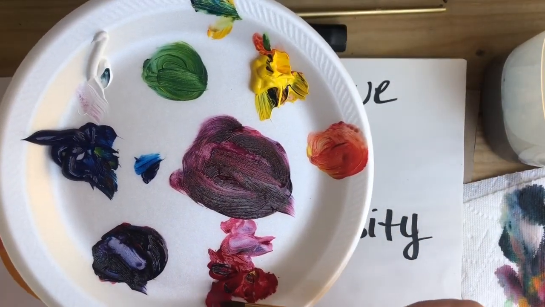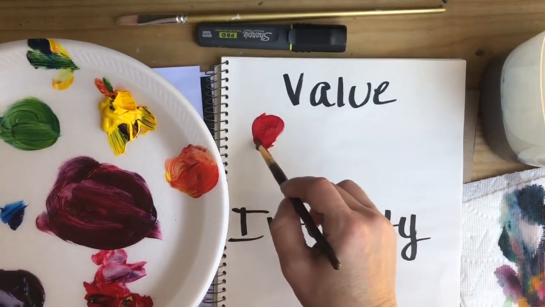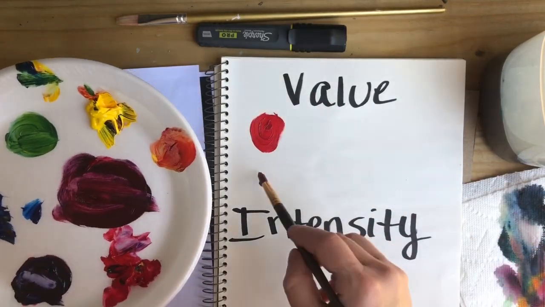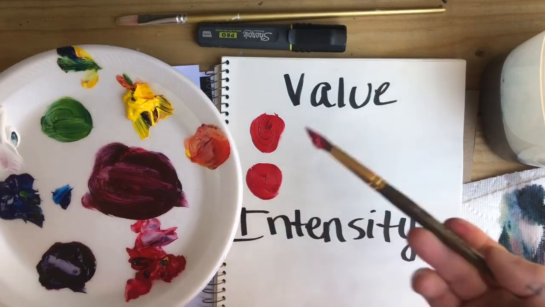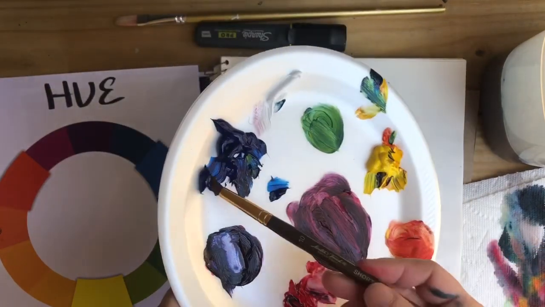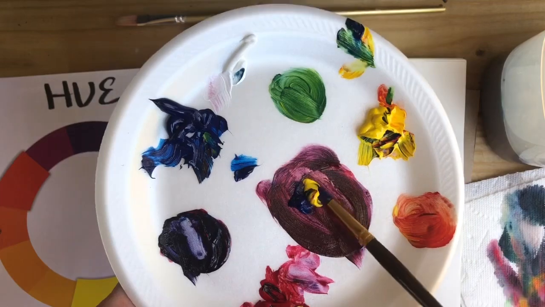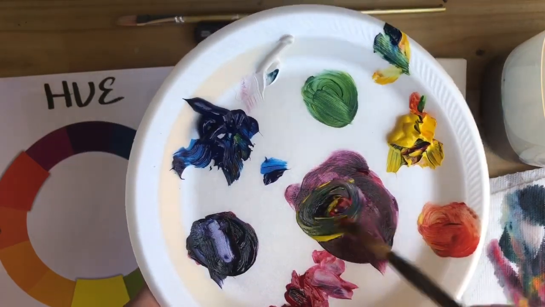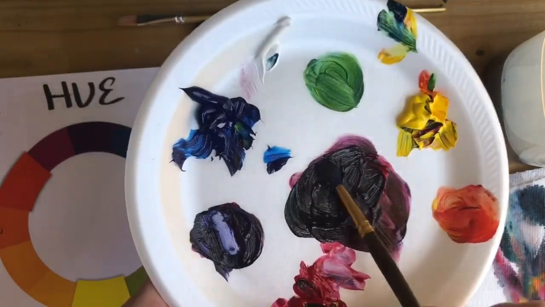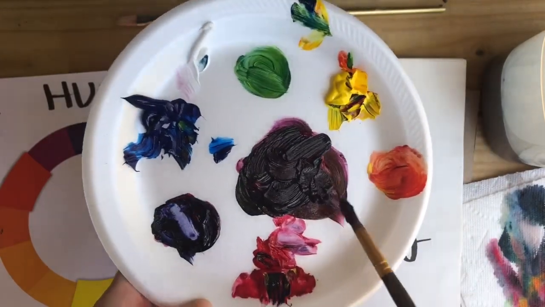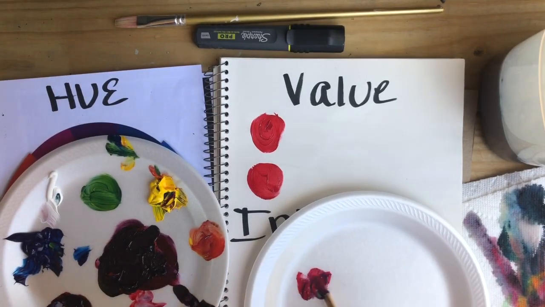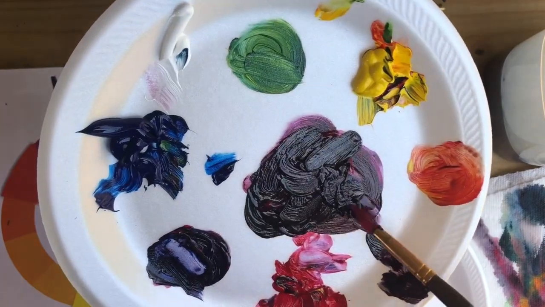So I'm going to take some of my red, and I'm going to add some of that chromatic black into it.